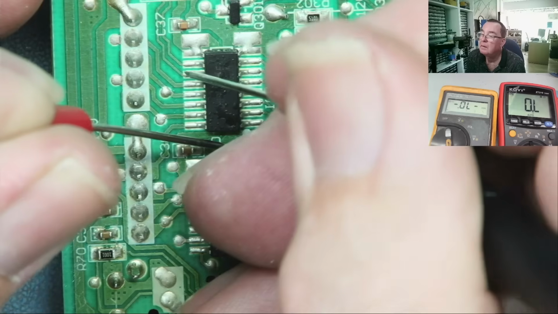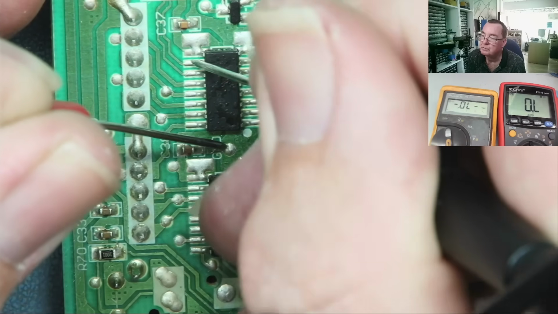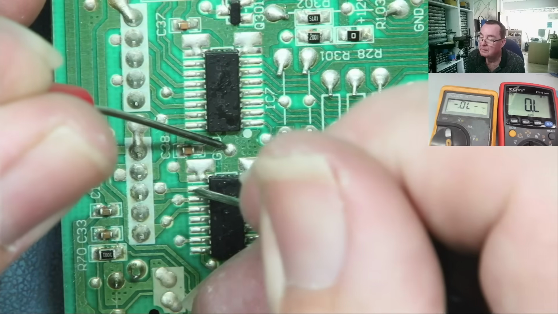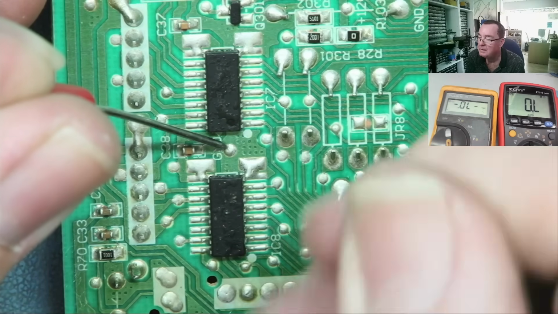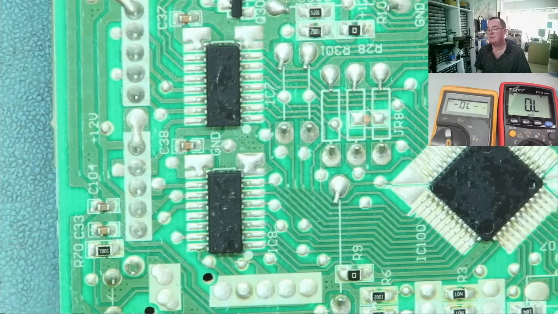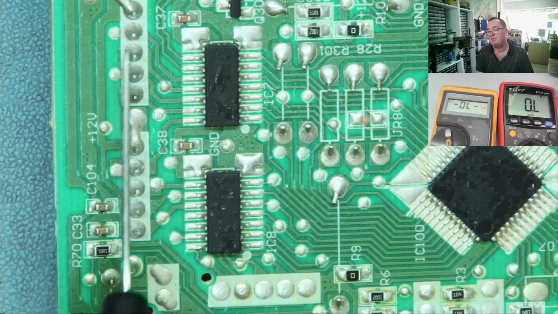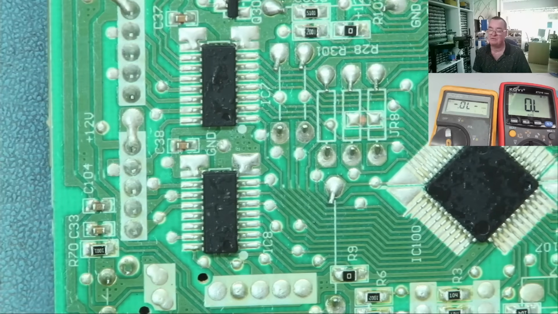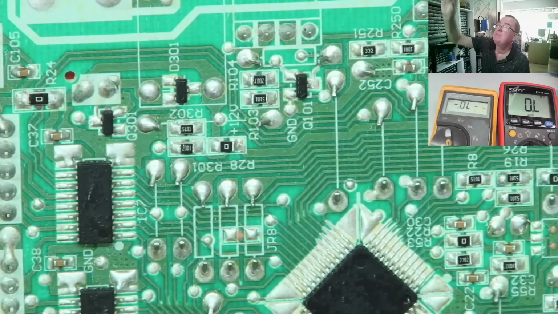That reads lower, but obviously it's not short. That reads a bit higher. I'm looking for shorts, really. Or open, yeah. So that's probably about as much as I can test them. Okay, if these are faulty, they'll be faulty on this side to the outside world. They probably won't be faulty on this side to the CPU. Okay, probably. So that's all of those components.